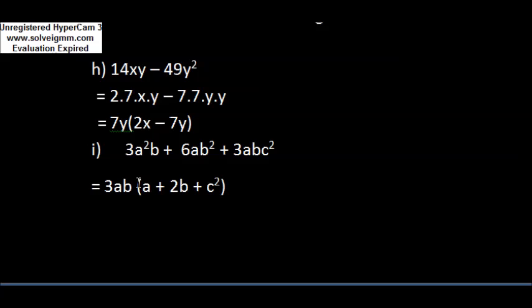So inside the bracket you will write 3a square b divided by this 3ab. You can see only a is left after taking out 3ab common. Now 6ab square divided by 3ab gives 2b. 3abc square divided by 3ab gives c square.